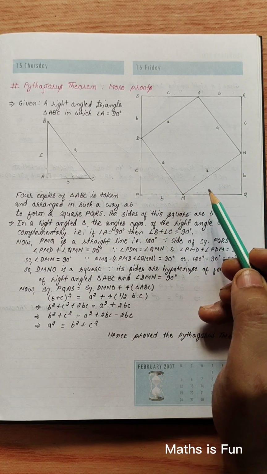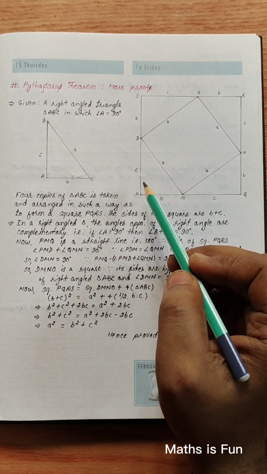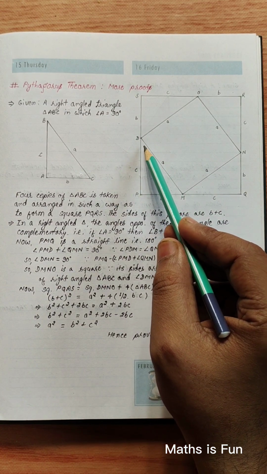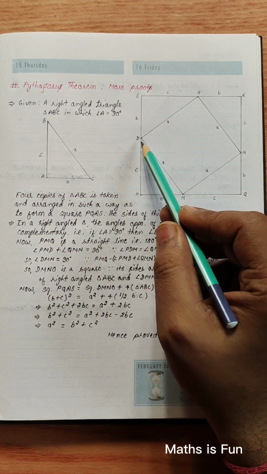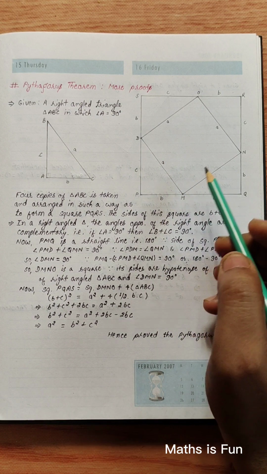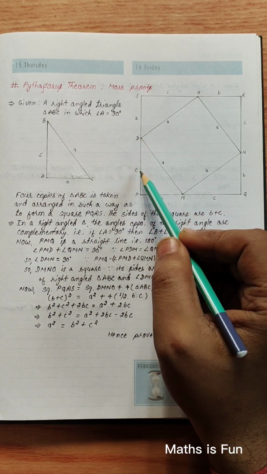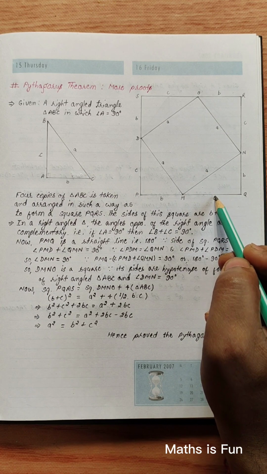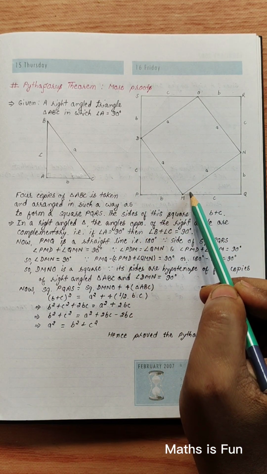Why is it so? Because I have already told you that in a right angle triangle, the angles opposite to the right angle are complementary. That means the addition of both should be 90 degree. So you can see that here angle D plus angle M should be 90 degree. Now another point is that this D is between the side C and A. In this triangle, between C and A it is M. So this should be equal to this.